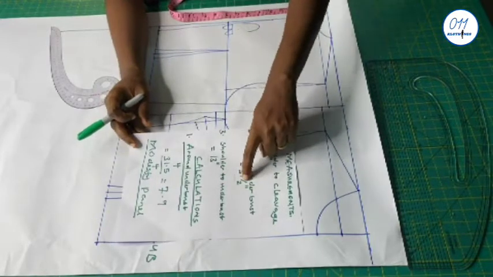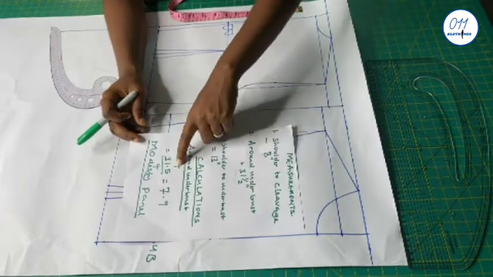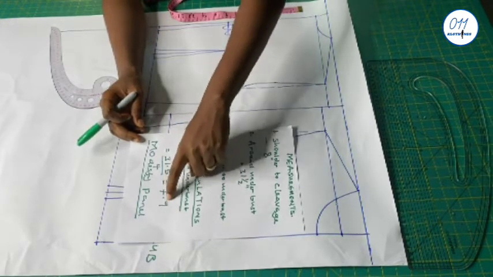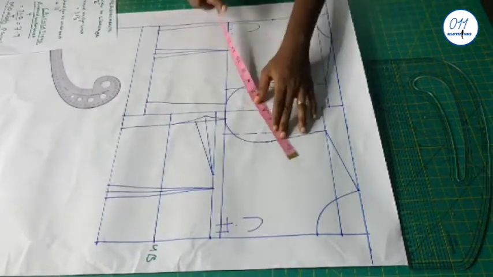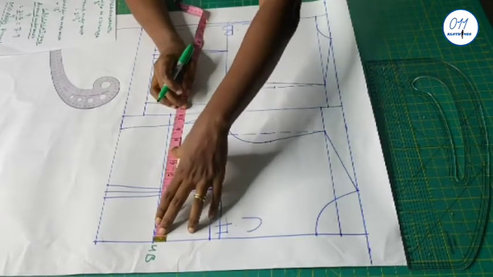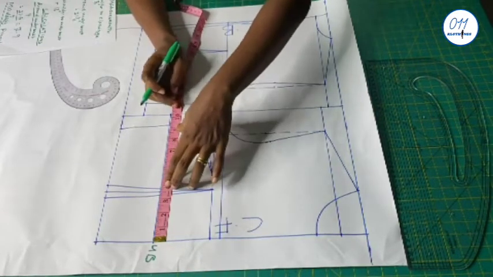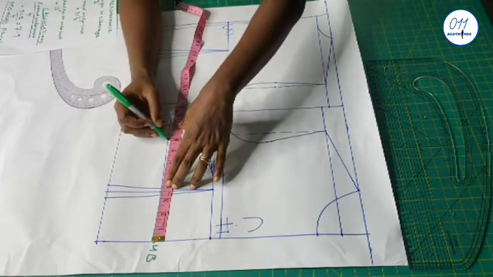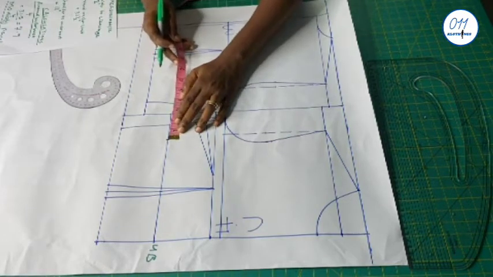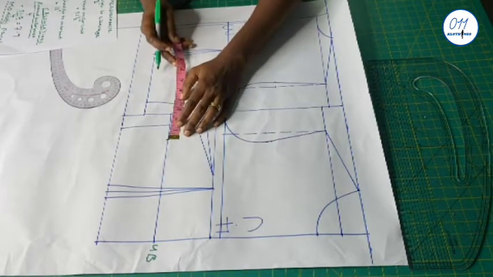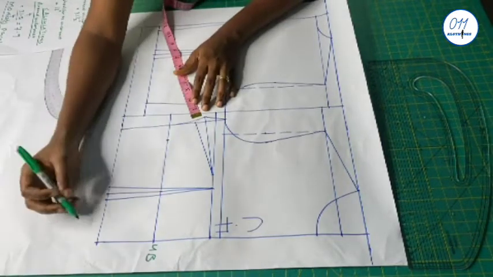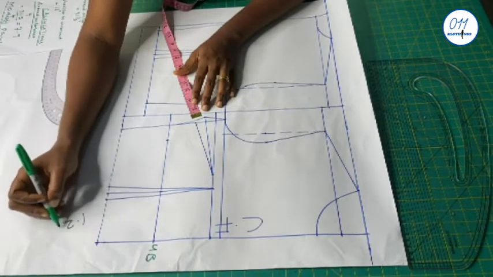The around under bust measurement is 31.5 inches. So I will divide the under bust measurement by 4. This gave me 31.5 divided by 4, which is 7.9 inches. So on the under bust line, starting from the center front, I will measure and mark the 7.9 inches. I will measure what I have left, and what I have left is 1.25 inches.